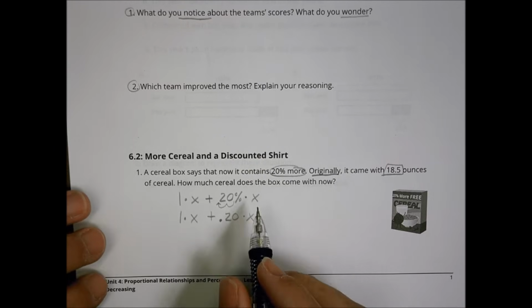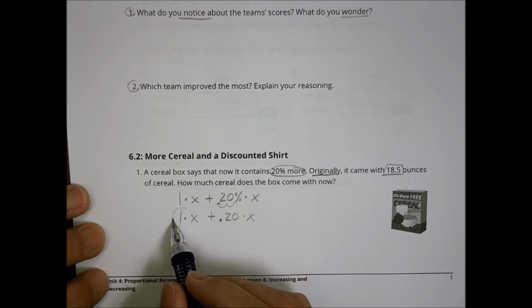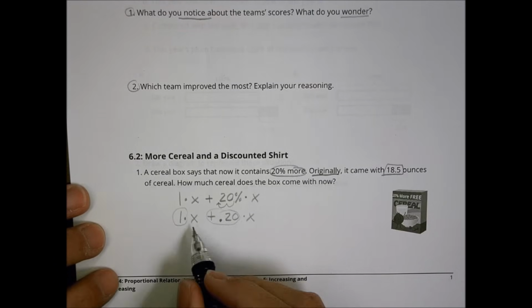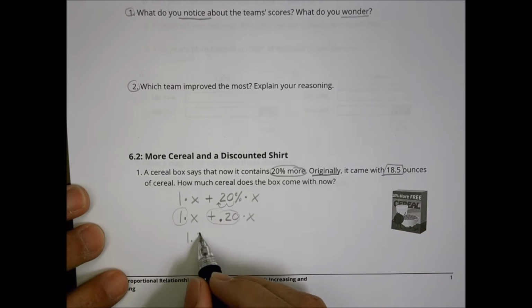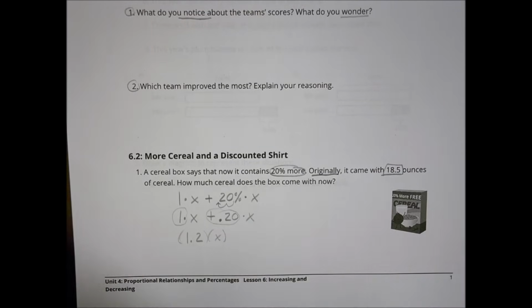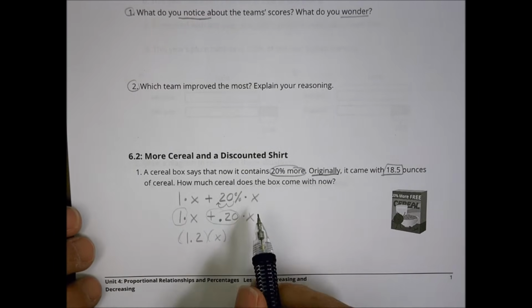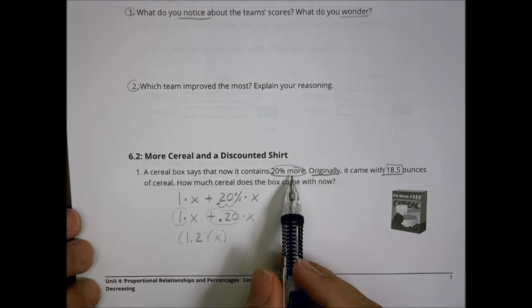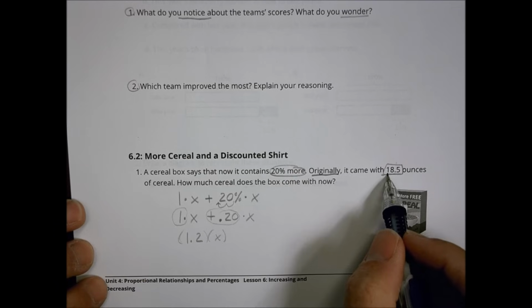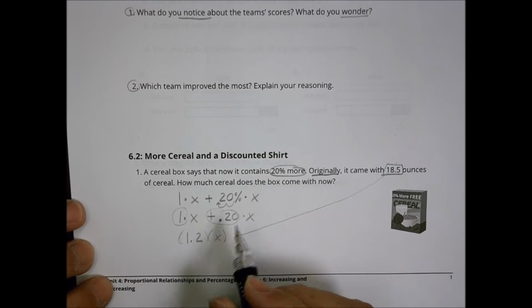Because this is a percentage increase, I then am going to take these values 1 and 0.2 and add them together to have 1.2, and then use the distributive property here and do 1.2 times x. All right, so this is my setup for how I would find out what is 20% more of the original. Now my original value was 18.5, so I can use that in place of x.